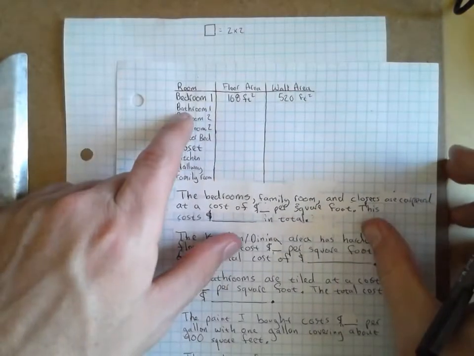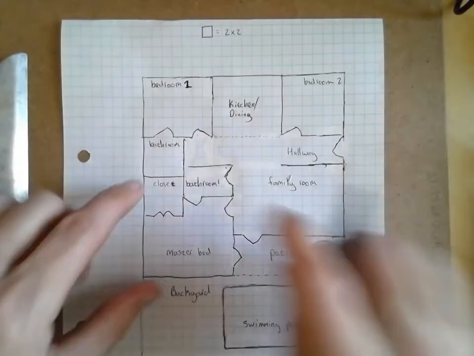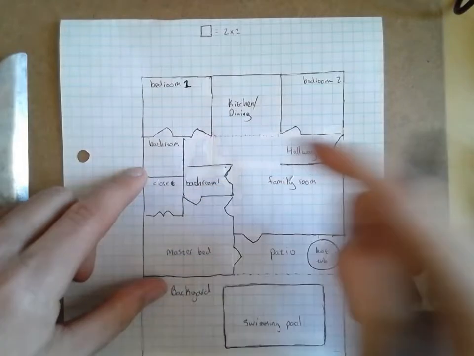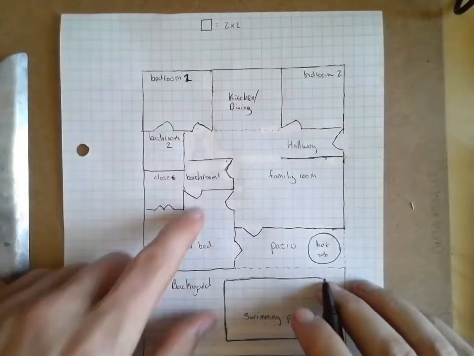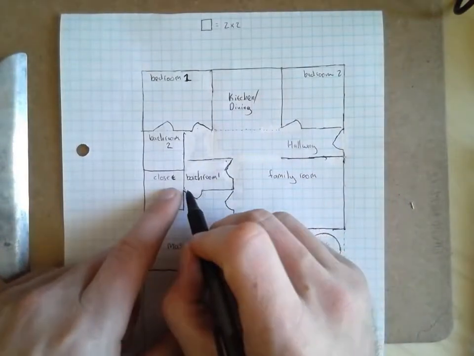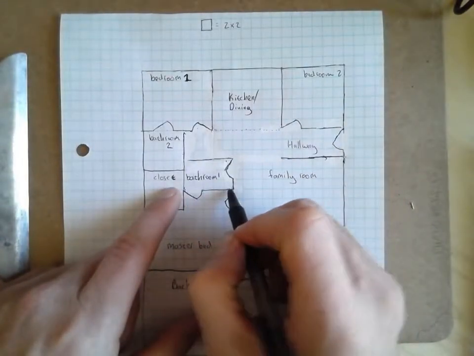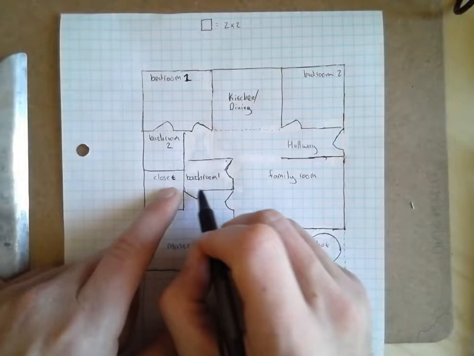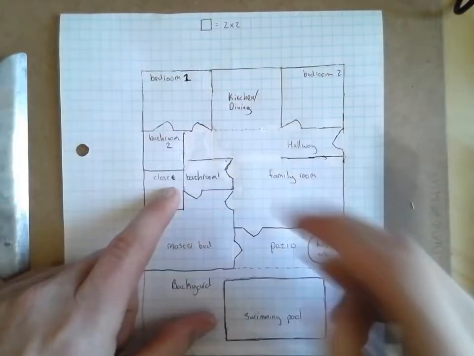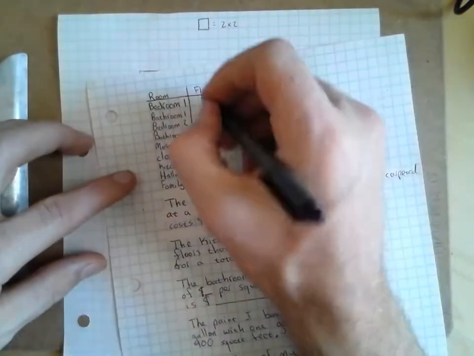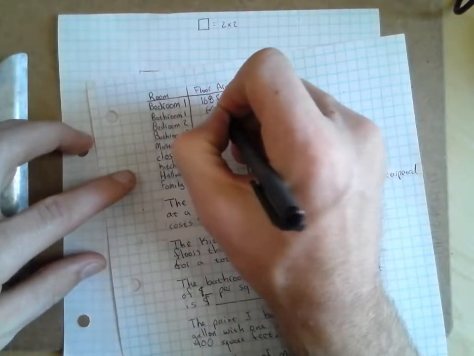And now go to your next room. Here, I've got this bathroom here, this one here maybe. I'll call this bathroom 2. So bathroom 1, same thing, the area of the floor, 2, 4, 6, 8, 10, 2, 4, 6. 10 times 6, the area of the floor of bathroom 1 is 60 square feet.